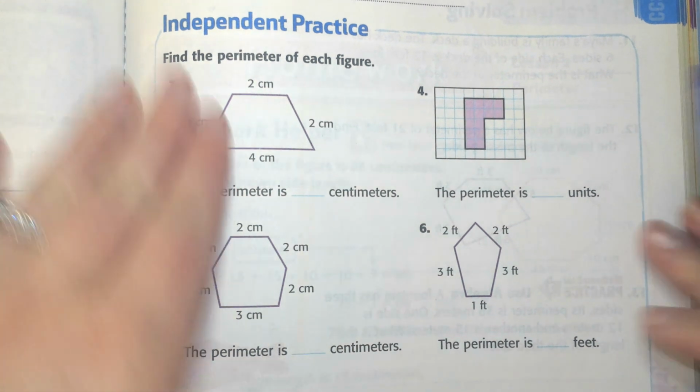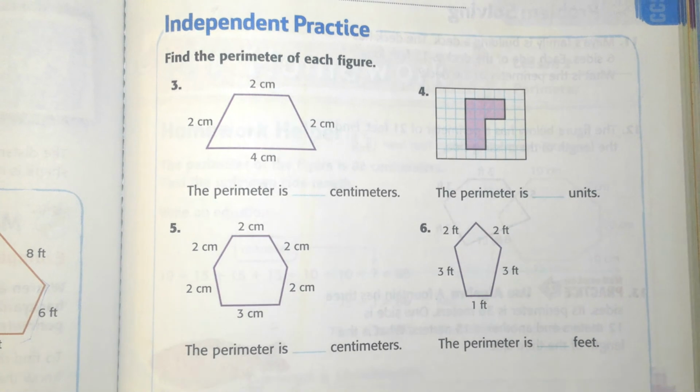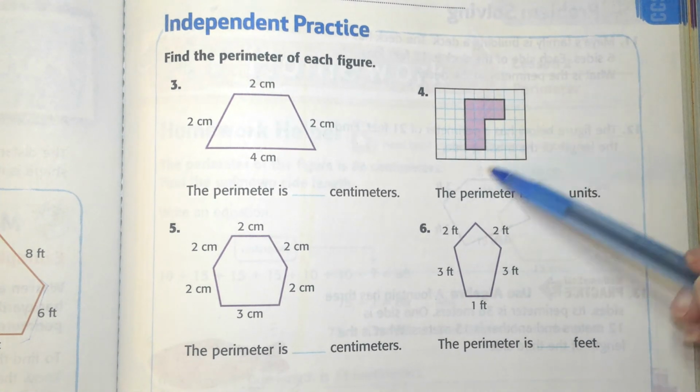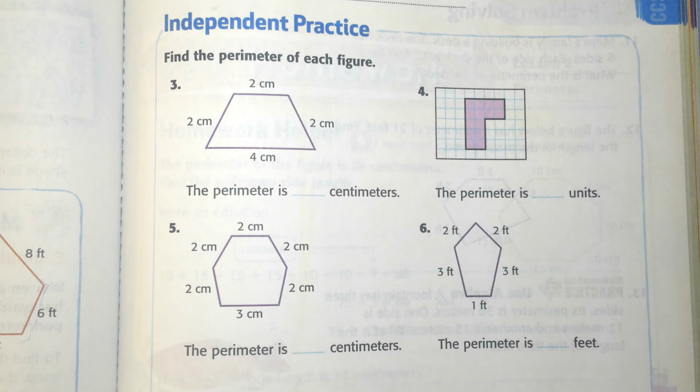So here is your independent practice. Remember, you are just adding up the sides. Be careful when you get to these ones and take your time. It's super important to slow it down.